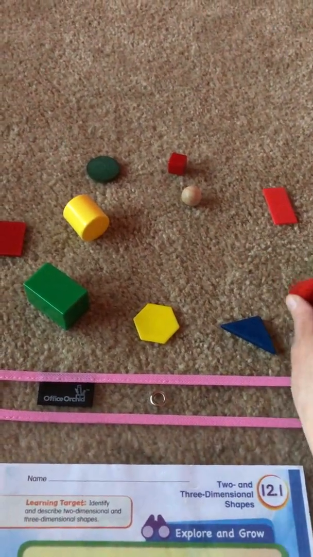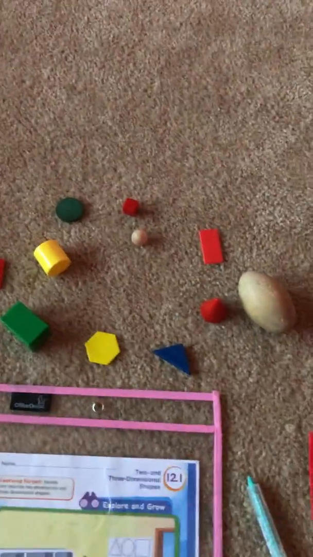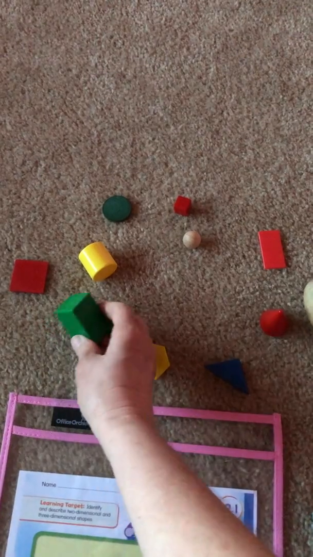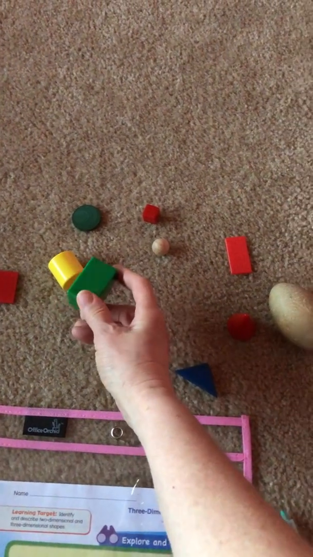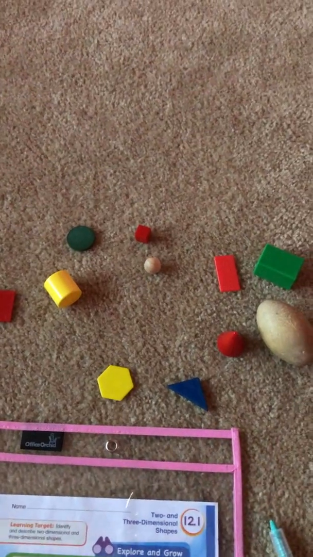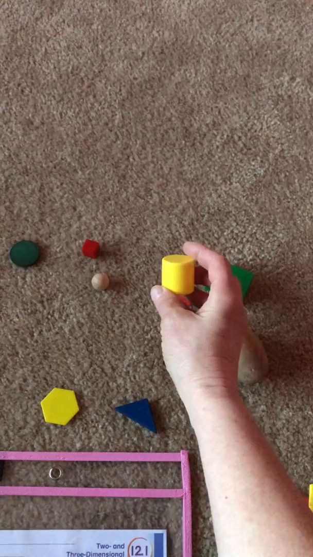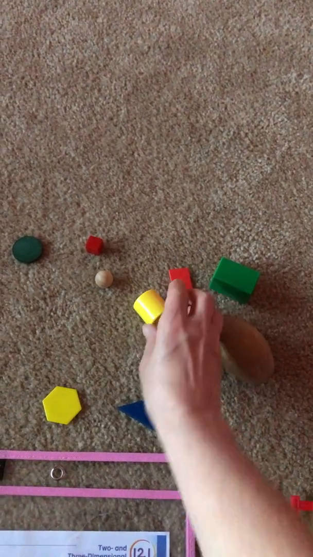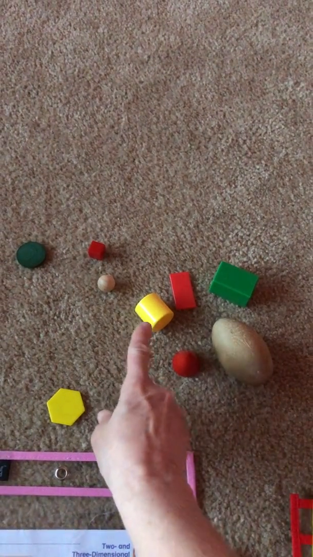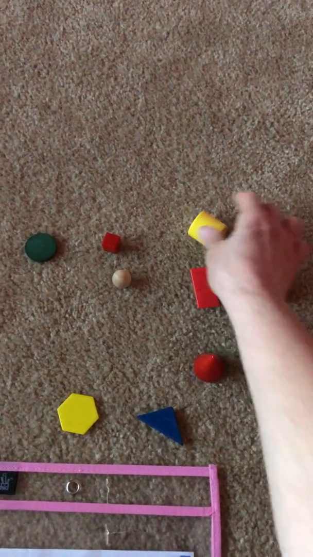Here's our cylinder. I'm going to put it over here with our egg shape. Could you tell this one is 3D? It's a rectangular prism. Here is a cylinder. Can you tell how the light kind of makes it white here in the middle?